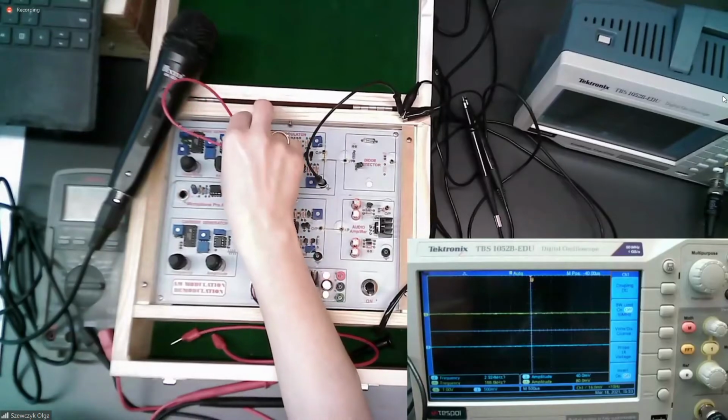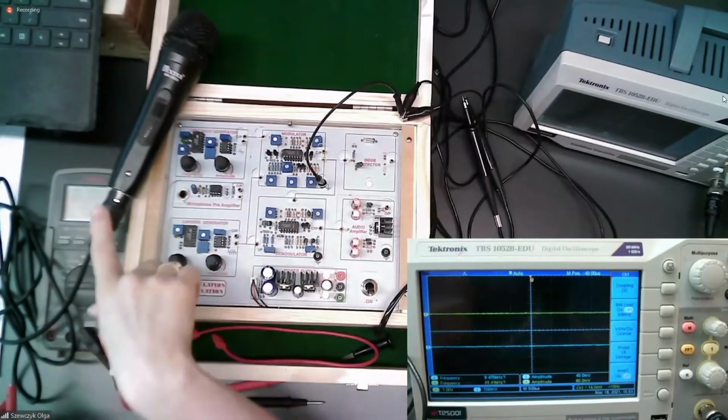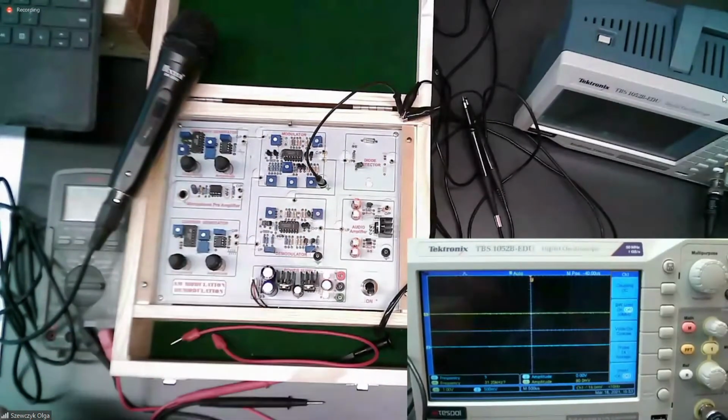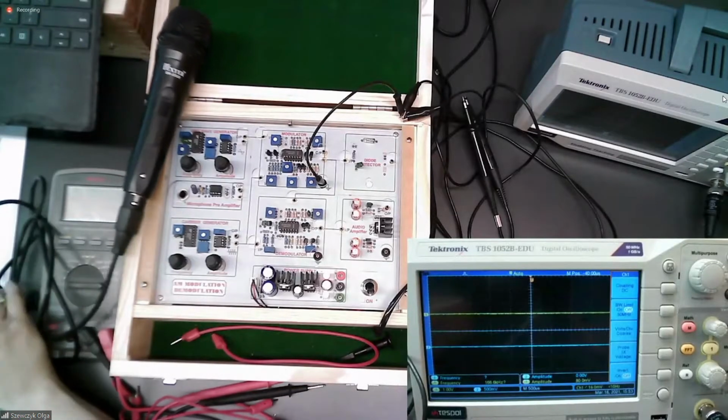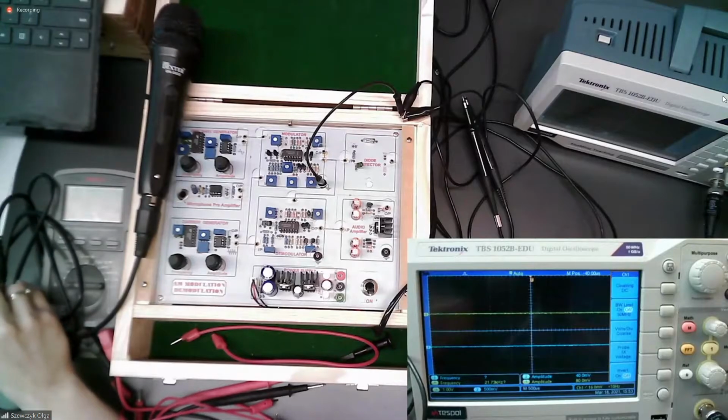And now we're going to connect the microphone to the microphone preamplifier and make the connections like we have in the instruction list.